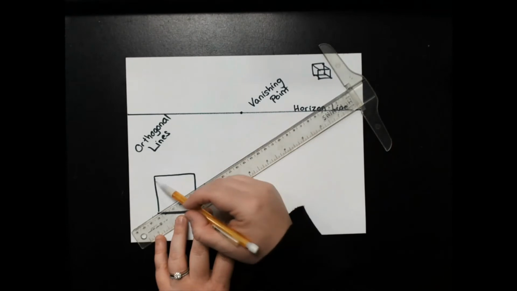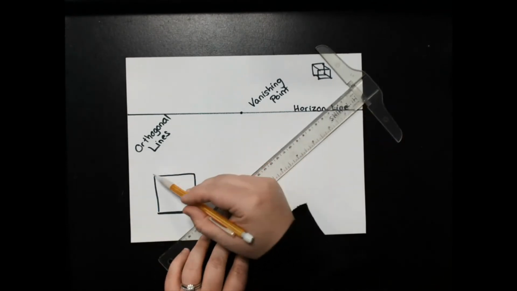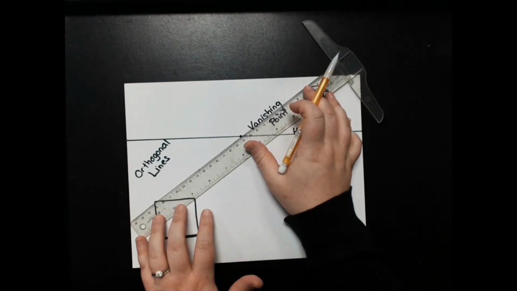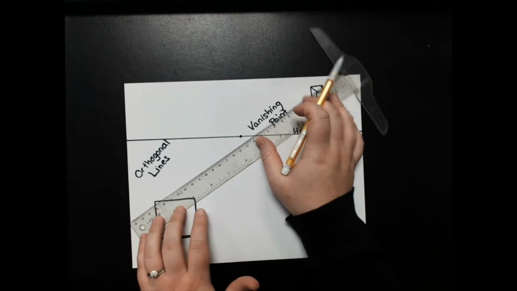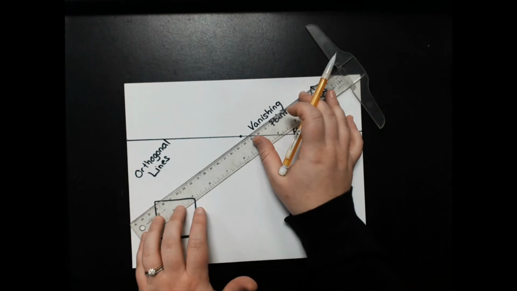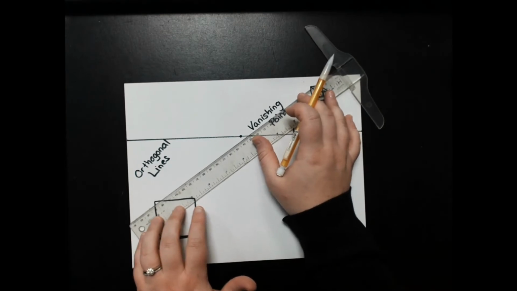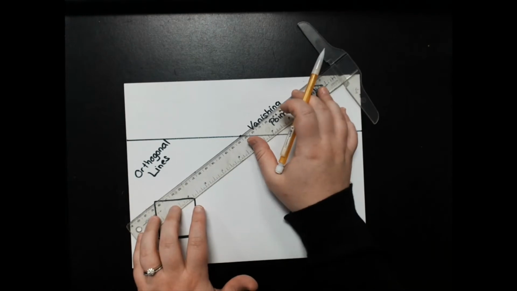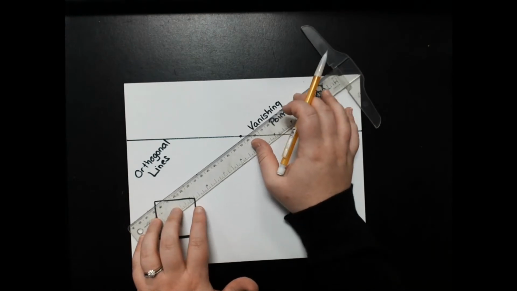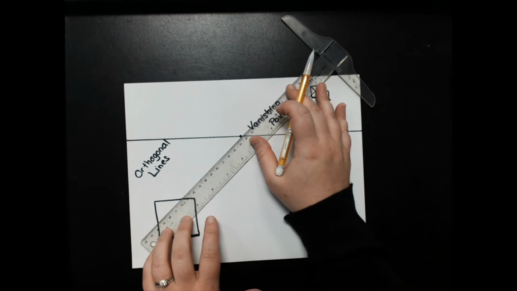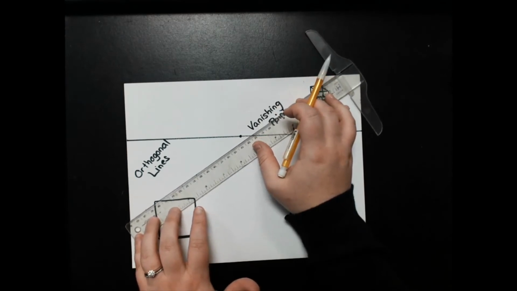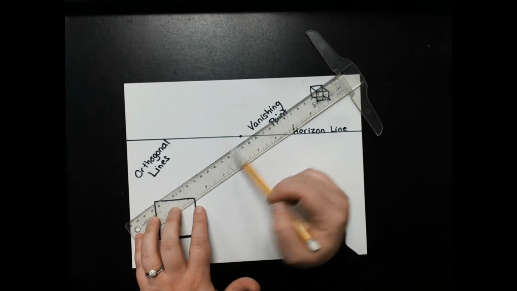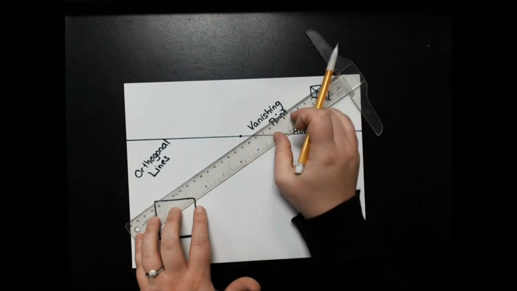Now, at every corner, I must line up my ruler with my vanishing point. So, wiggle, wiggle, wiggle. You know, kind of like when a kitty wiggles its little butt when he's trying to catch something, wiggle, wiggle, wiggle, until it's perfect. Sometimes when you're trying to line up your ruler, one side will move over. So let's see, line up. It's not touching my vanishing point. Okay, I need to make sure it's touching both.